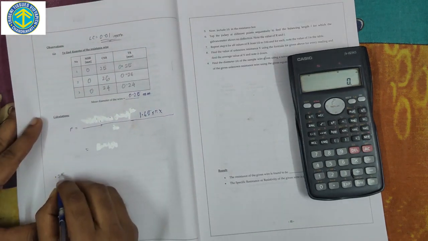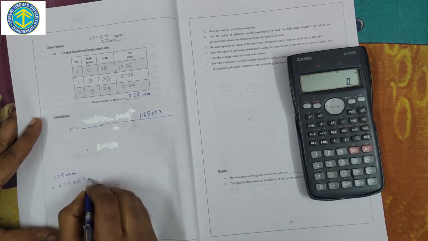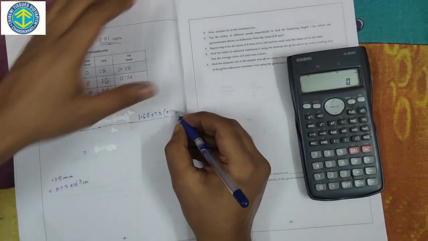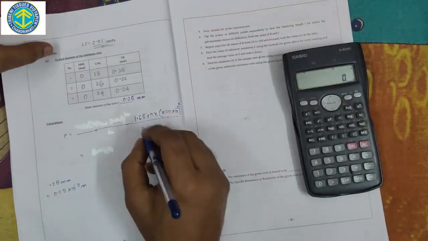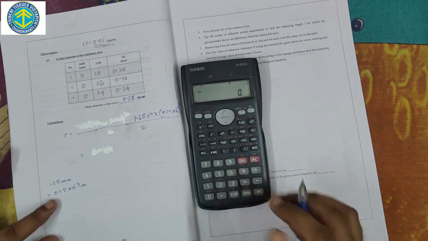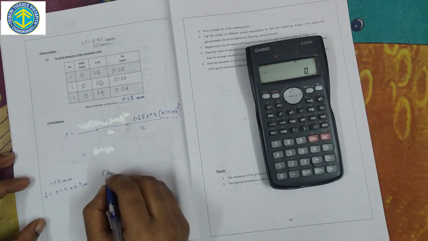First we'll write the formula in the copy, and we'll put the values of x, pi and d square in the formula, and we find the value of rho by the following steps. Please follow my steps, otherwise you can do the calculation on your own.